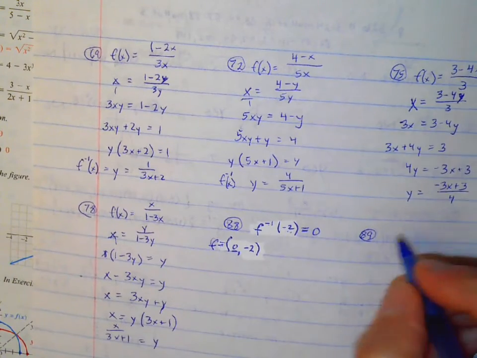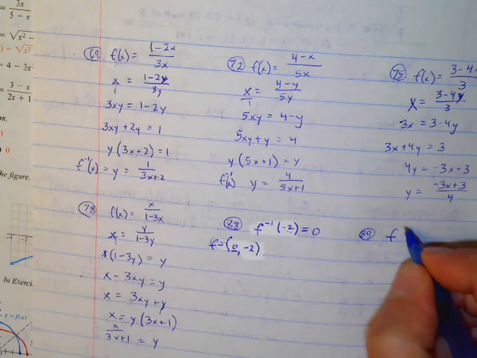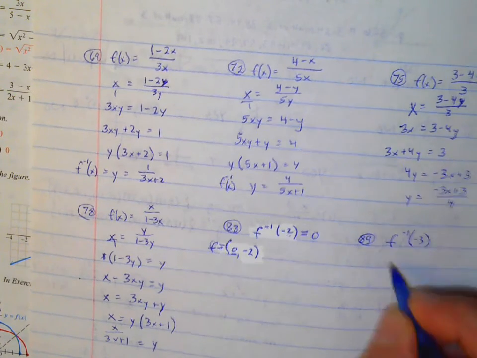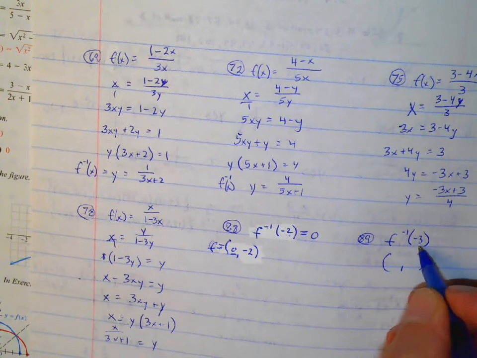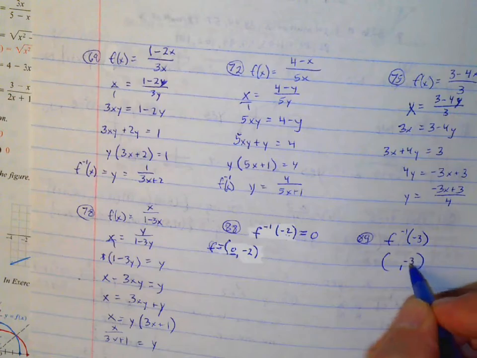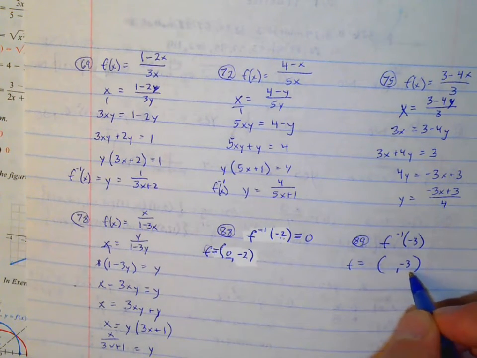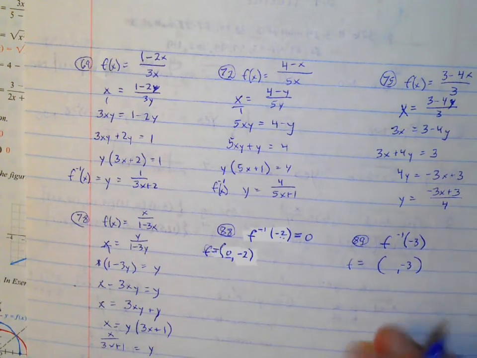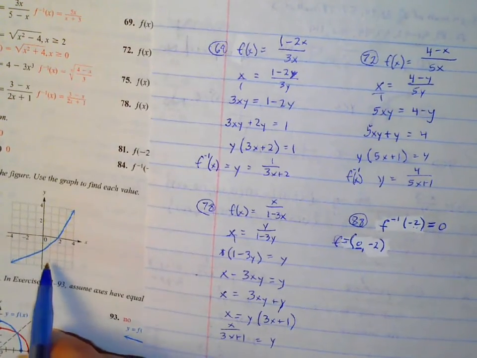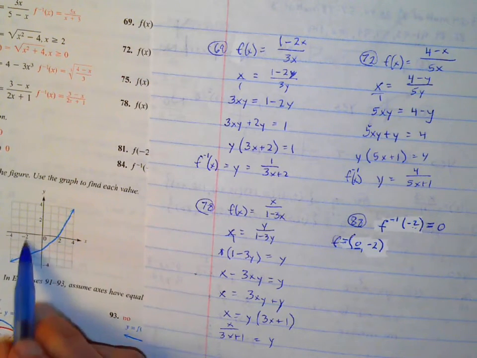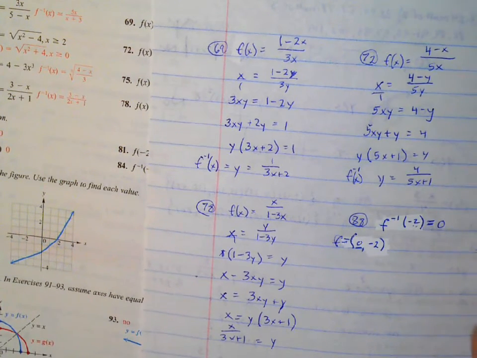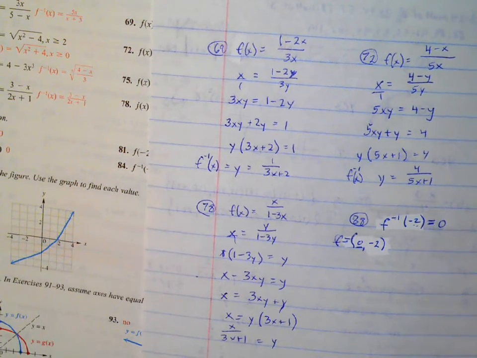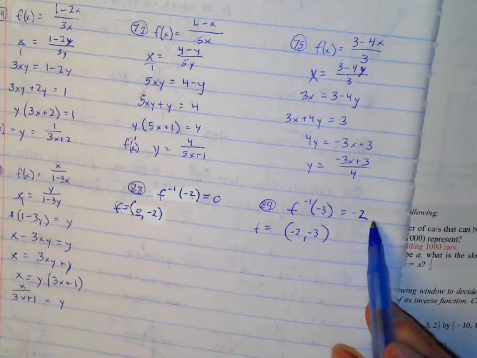Okay, so the number 89, the f inverse of negative 3. So once again, in the original function, if this is my x variable, in the f function, that's going to be the y variable. So where's my y, negative 3? Right here when my x is a negative 2. Okay, so equals negative 2.